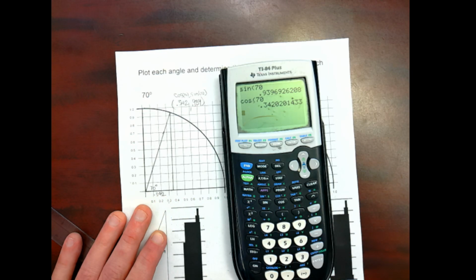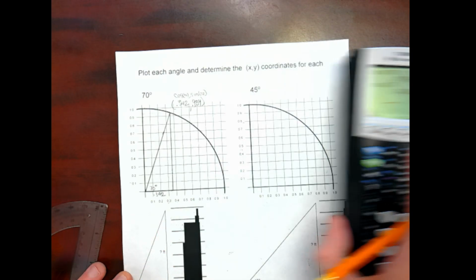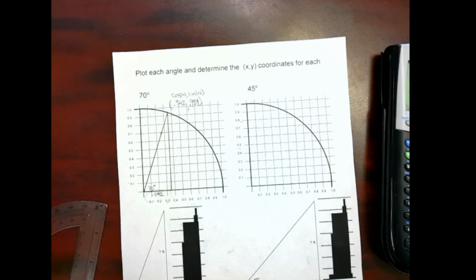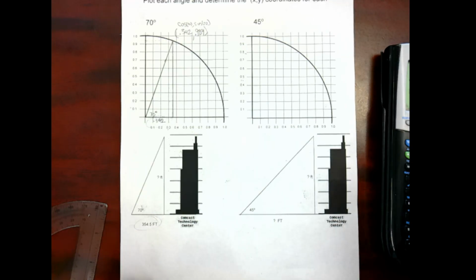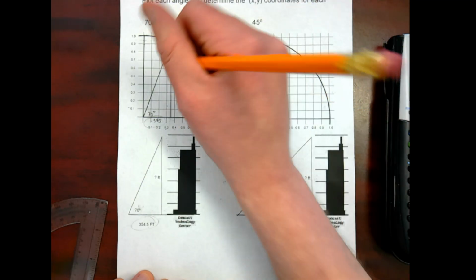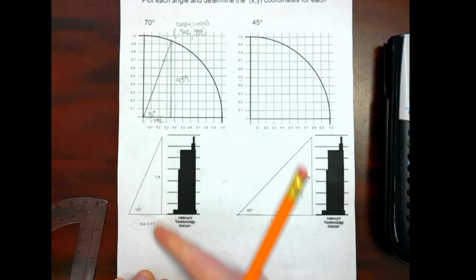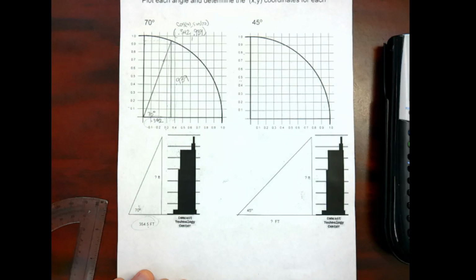And now I have this triangle that has a side length of 0.939 and another side length of 0.342. Awesome. Well, those are going to help me when I want to basically dilate or expand out, scale out this triangle to now have the same height as the Comcast Center. So let's see which sides correspond to which in this particular situation. This 0.342 side seems to correspond with the 354.5 feet on this triangle down here. And then this 0.939 value seems to correspond with the one that we don't know, the height of the Comcast Center.